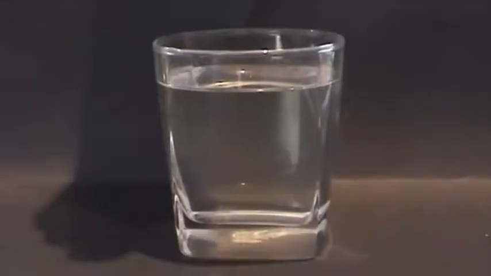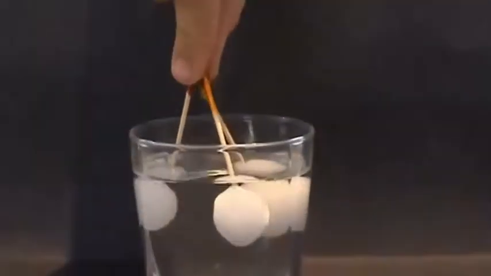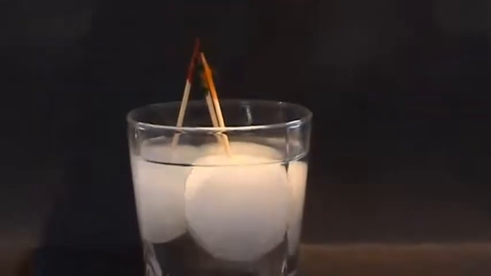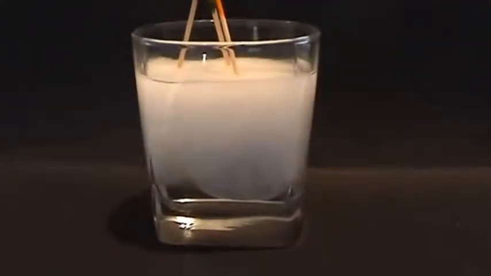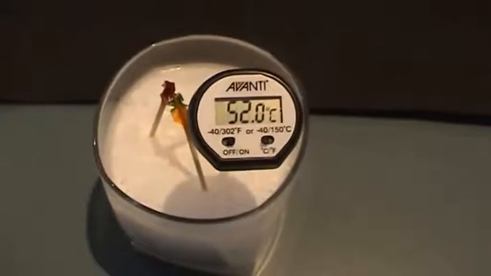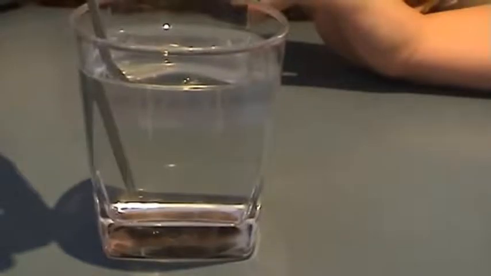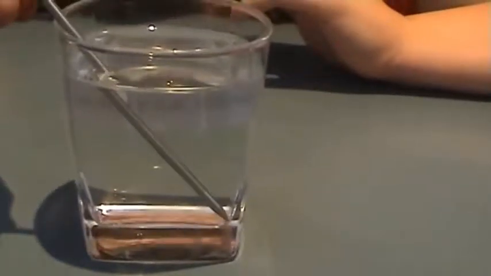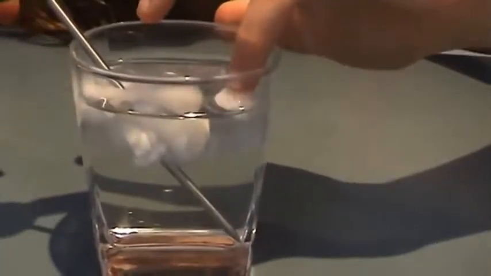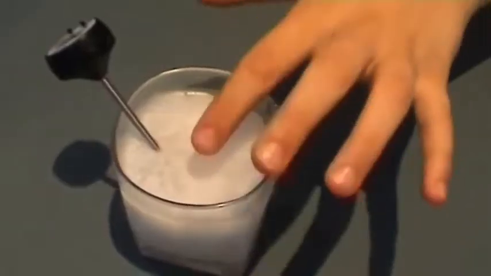This one's fun too. Well, it just keeps growing. So those are just toothpicks. And see that temperature? 52 degrees. It was at room temperature before. It's sometimes called hot ice because it's freezing, but it's getting warm. You stick the thermometer in there, you stick your finger in there.